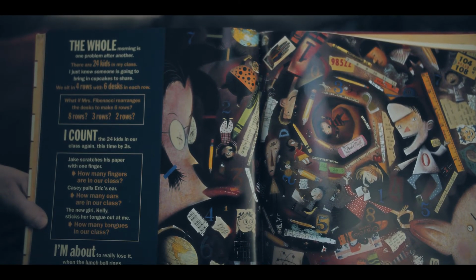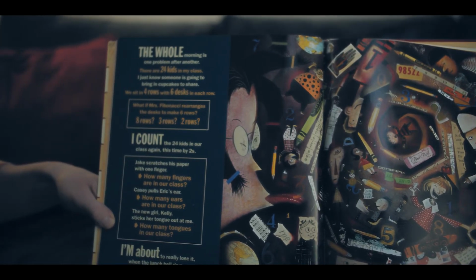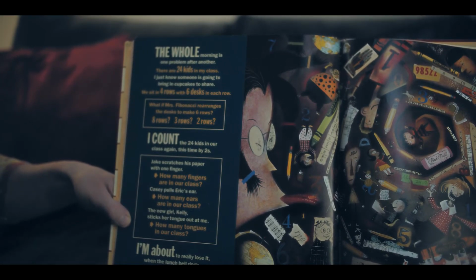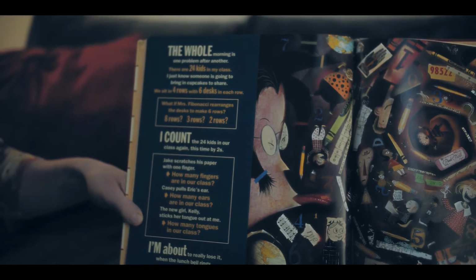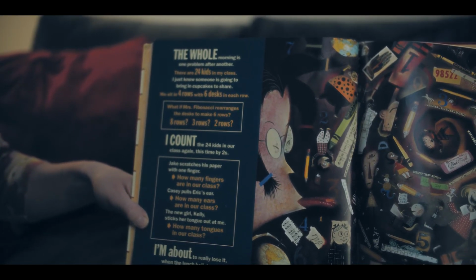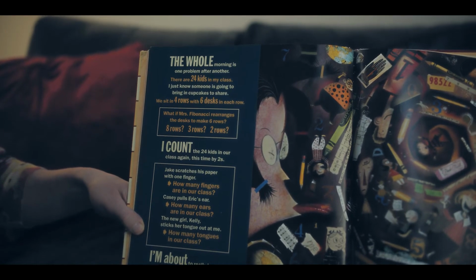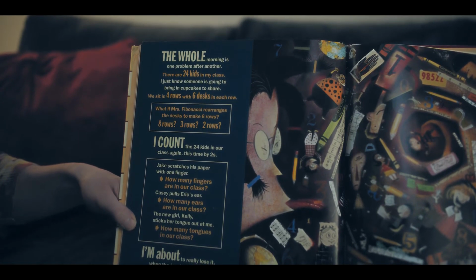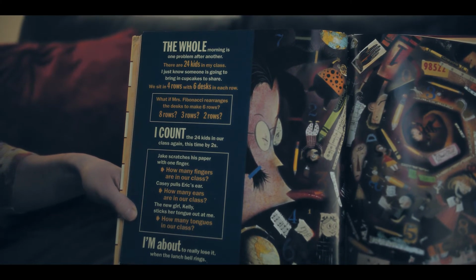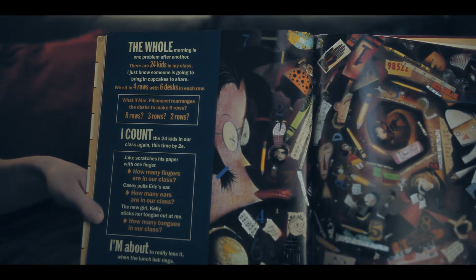The whole morning is one problem after another. There are 24 kids in my class. I just know someone is going to bring in cupcakes to share. We sit in 4 rows with 6 desks in each row. What if Mrs. Fibonacci rearranges the desks to make 6 rows? 8 rows? 3 rows? 2 rows? I count the 24 kids in our class again, this time by 2s.